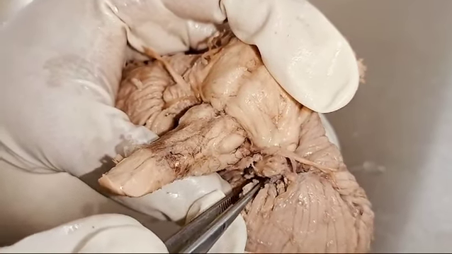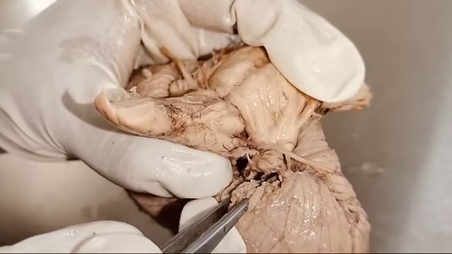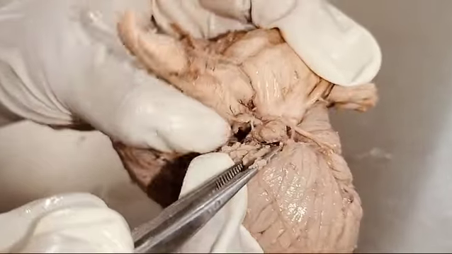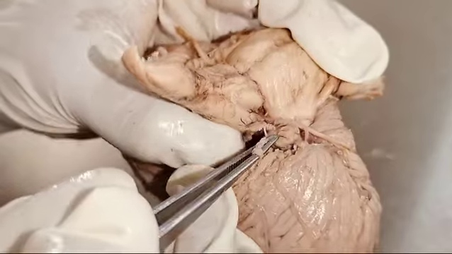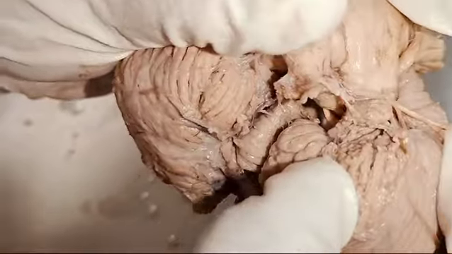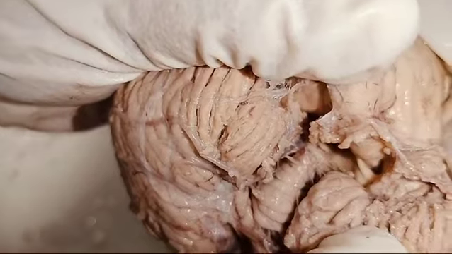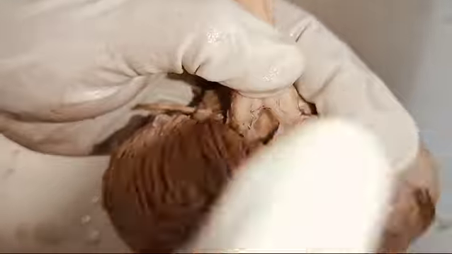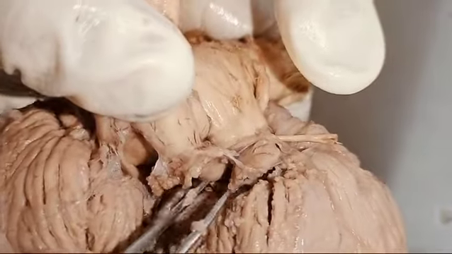So posterolateral fissure separates the posterior lobe from the third lobe, that is flocculonodular lobe. So this is the flocculonodular lobe, floccule and nodule.